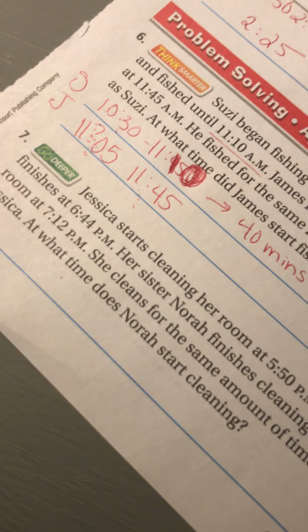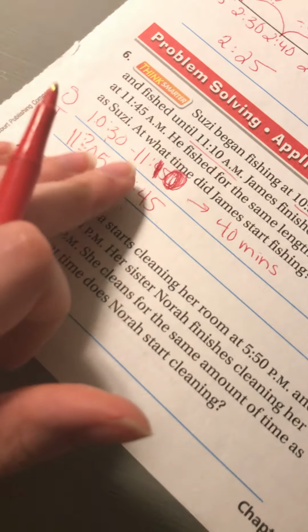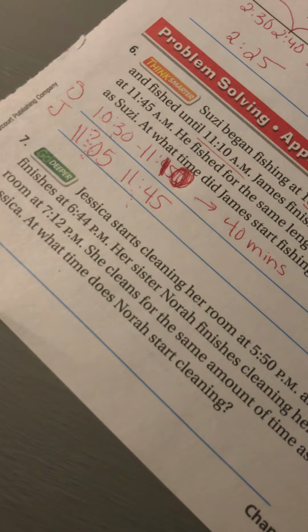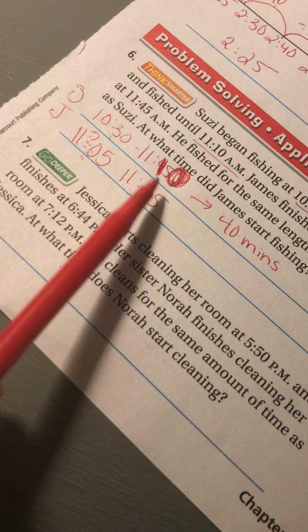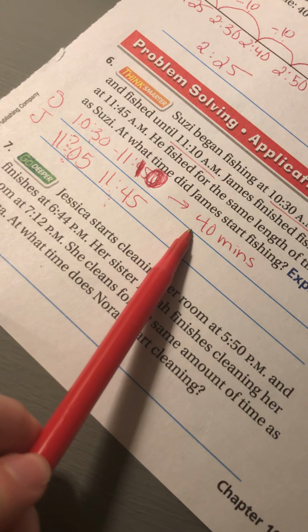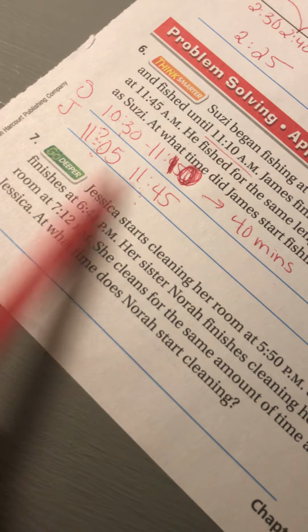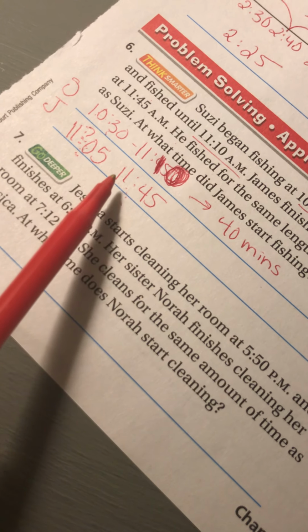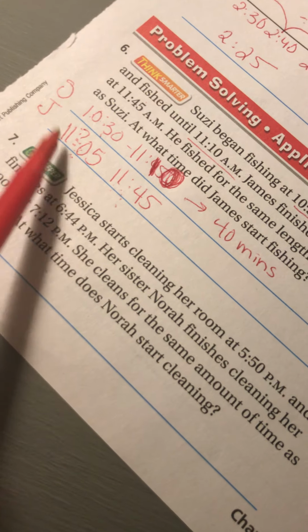Wow, that one I think is easier to kind of just count by looking at it, right? 10:30 to 11 is 30 minutes, plus another 10 to get to 11:10. That's 40 minutes total. That means if he fished the same amount of time as her and ended at 11:45, well, 40 minutes before that would bring us to 11:05.